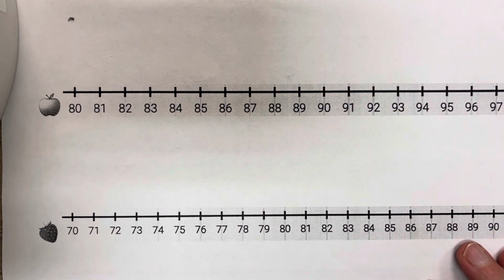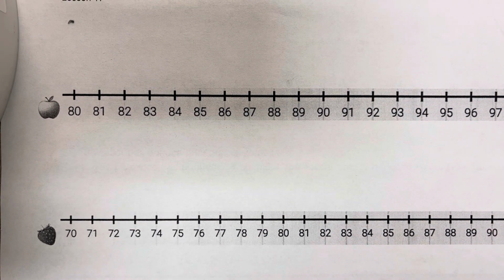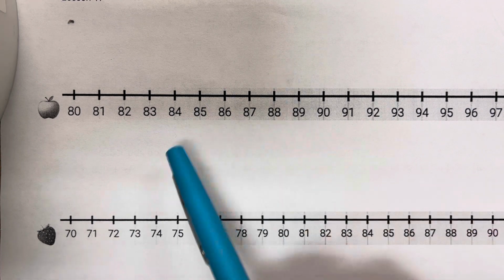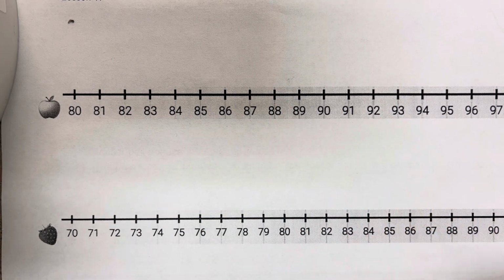Hey families, I am going to go over what we've been talking about in class about adding and subtracting on a number line so you can review with your child at home. So we've learned two strategies for counting on a number line.